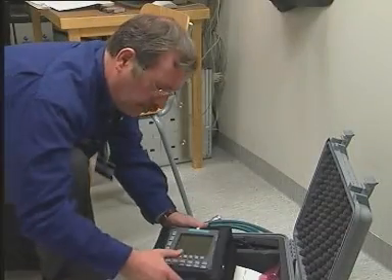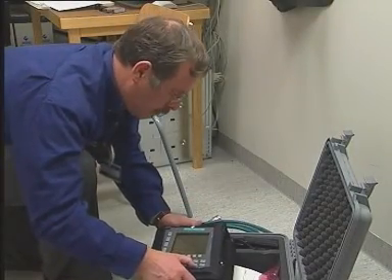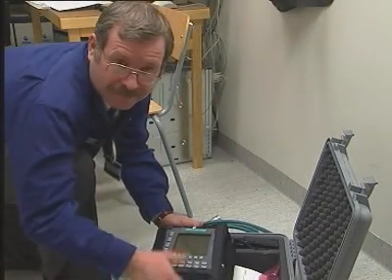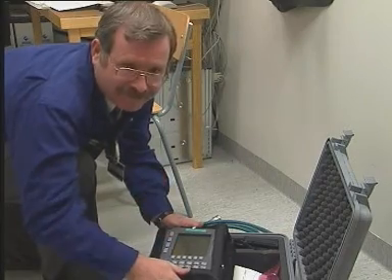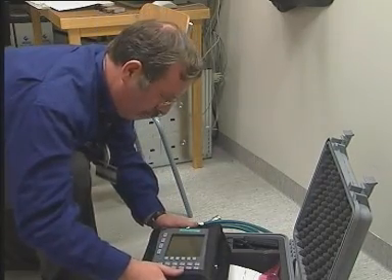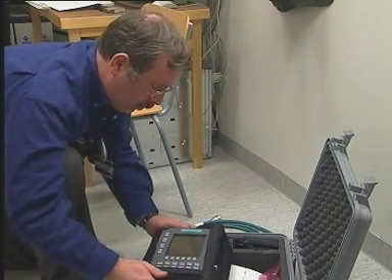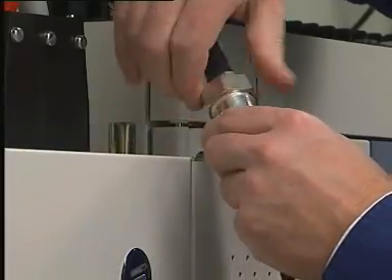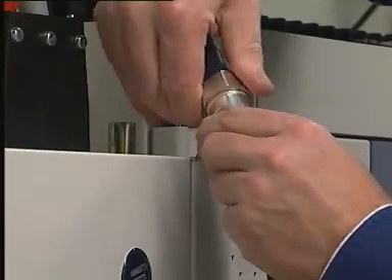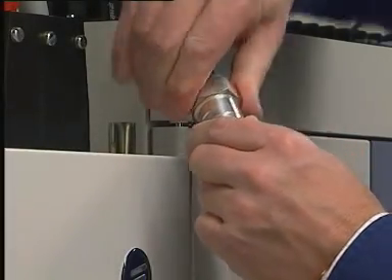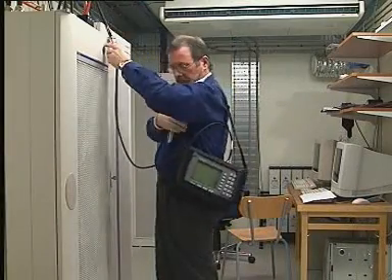Our intrepid tester should already have set the test frequency limits and calibrated the instrument. Good. Then we can continue. Connect the sitemaster's extension cable to the antenna system that is to be tested.